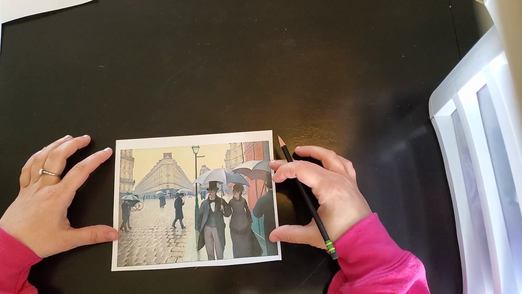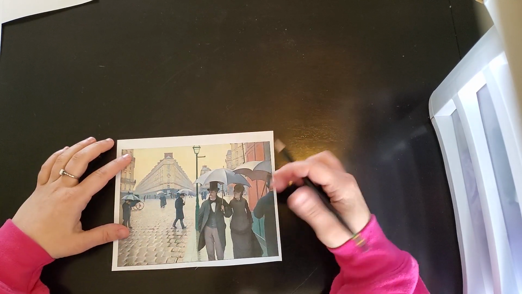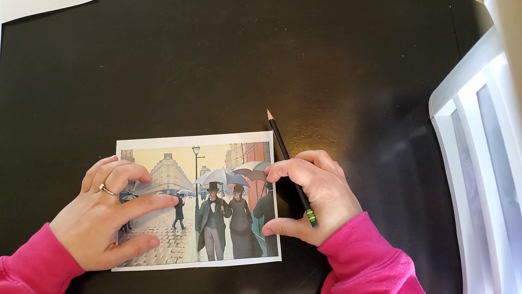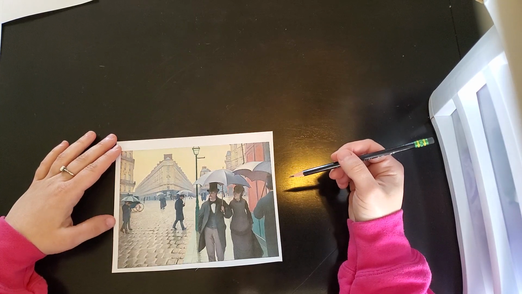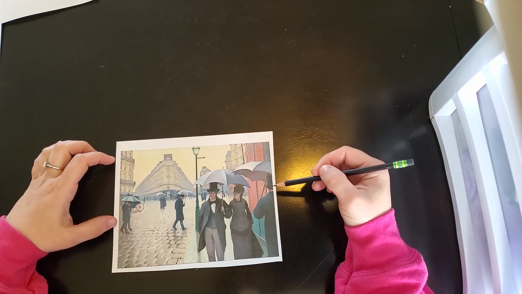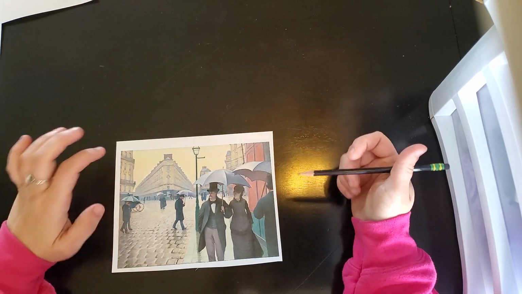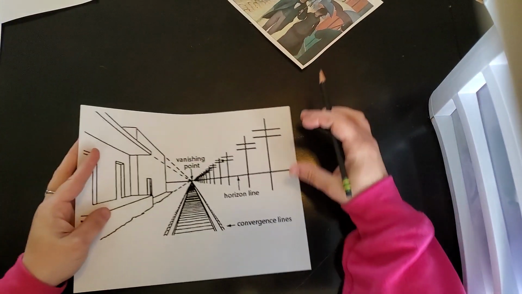You also described how the details aren't as crisp in the background as they are in the foreground. You can see these people's faces, yet these people in the distance are really kind of fuzzy and grainy. So good job at figuring out how the artist was able to do that. You also learned that the system of creating that distance and depth is called linear perspective, and we're going to learn a little bit more about that today and kind of practice it ourselves.